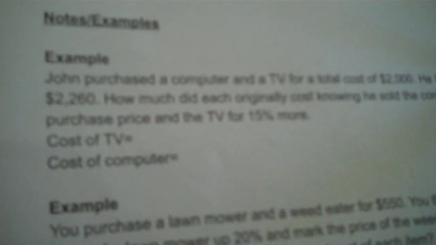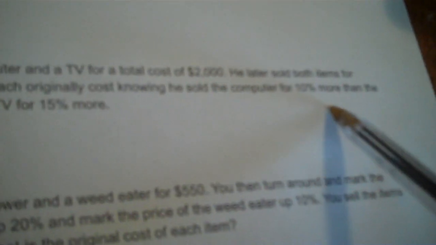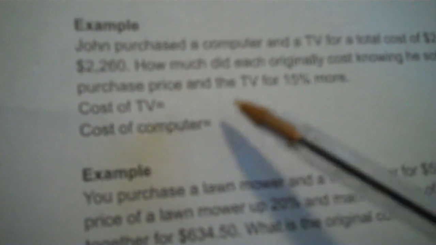Okay, John purchased a computer and a TV for a total cost of $2,000. He later sold both items for $2,260. How much did he originally cost, knowing he sold the computer for 10% more than the purchase price and the TV for 15% more? Now you want to know the cost of the TV before they put it for 10% more, and the same with the computer. So, cost of TV, cost of computer.